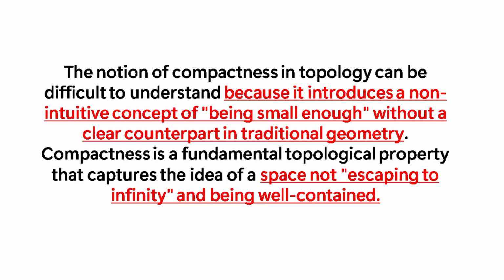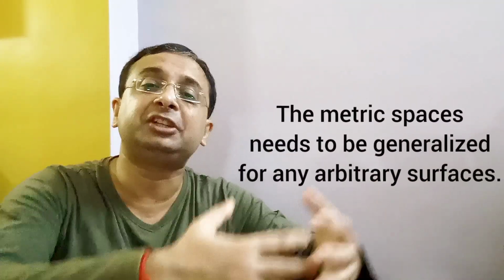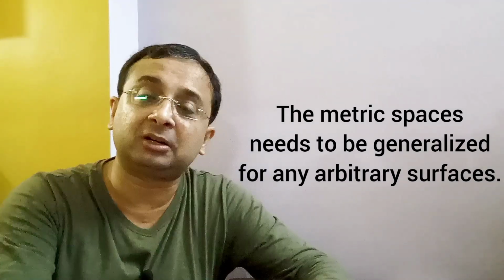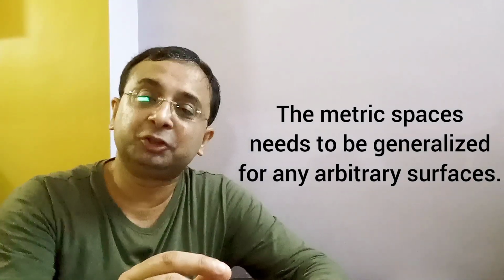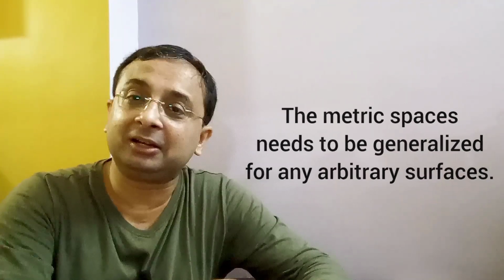Compactness is a fundamental topological property that captures the idea of a space not escaping to infinity but being self-contained or well-contained. So you see, if you read again, as I told you, the history of topology, which I have told you to go and watch in my video, then you will understand why mathematicians developed it. The reason why we developed compactness is because metric spaces need to be generalized and generalized into a much broader field, and when this generalization happens, those distances, points, lines and functions vanish.